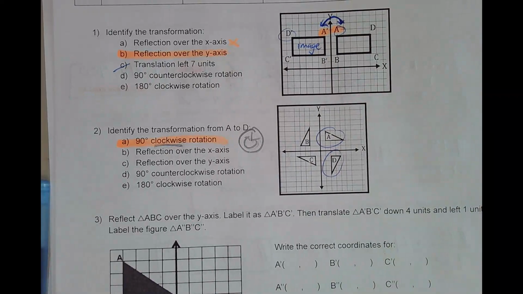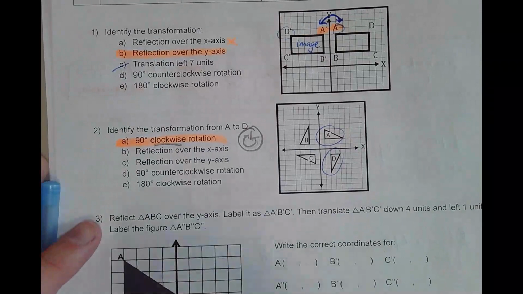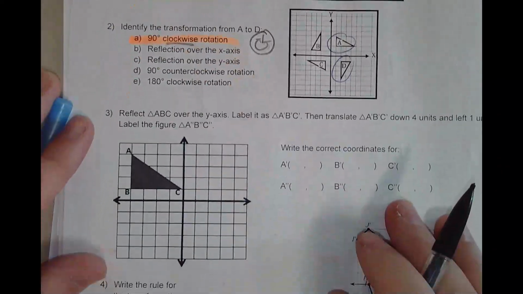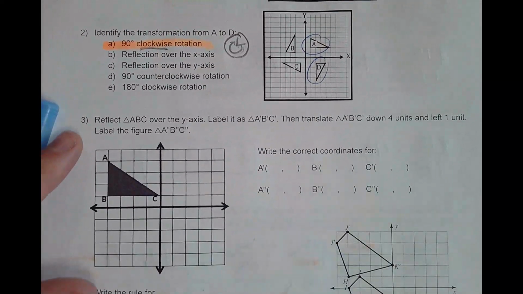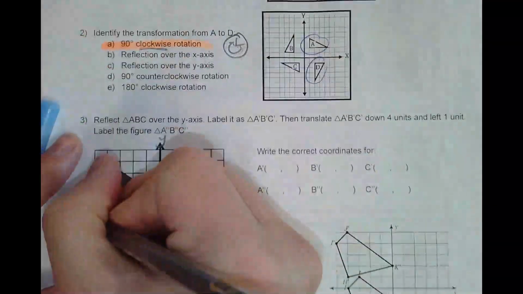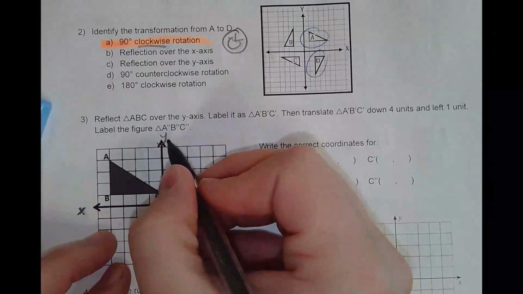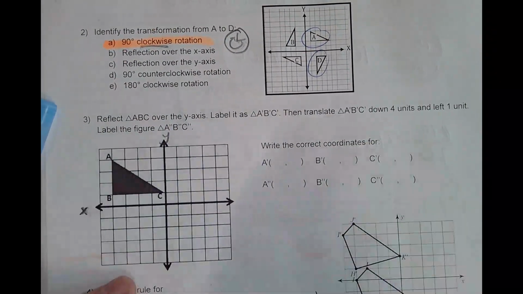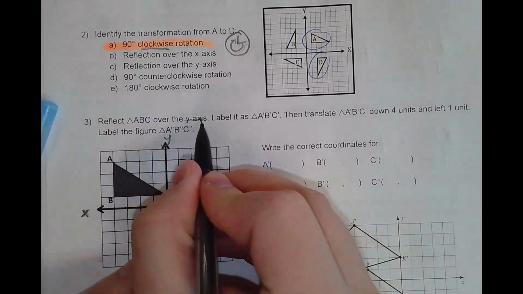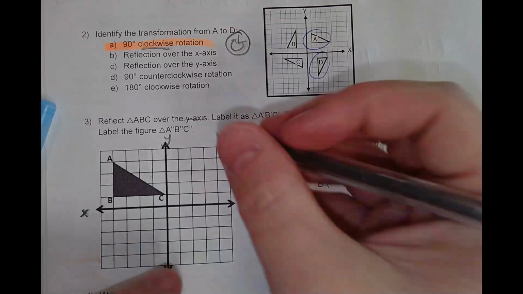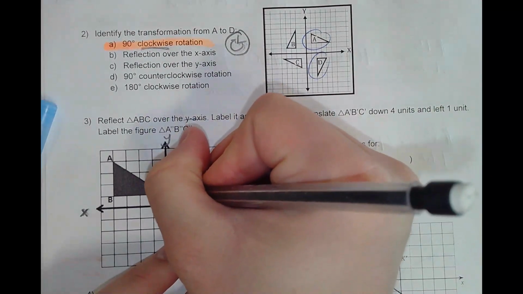Okay, number 3. Number 3 asks us to reflect triangle ABC over the y-axis. Okay, over the y-axis. The y-axis is this one, so you can label that if you want to, the x and y axis. We have to reflect it over the y-axis, and we have to label it A prime, B prime, C prime. So let's just quickly do that. So C would stay the same.